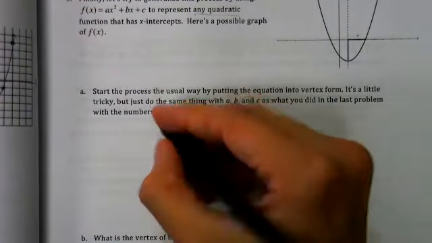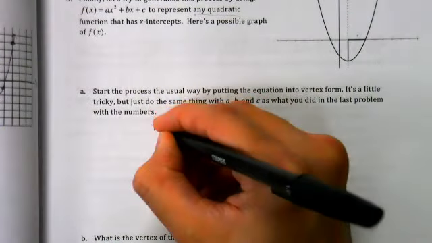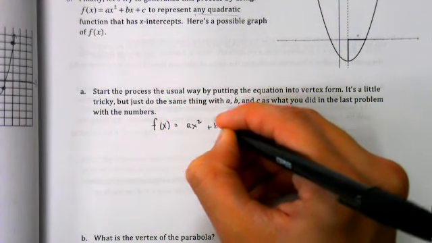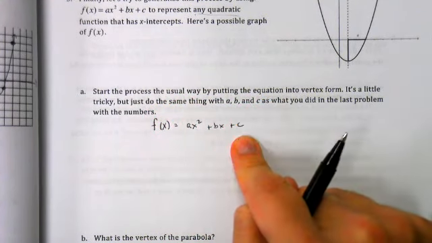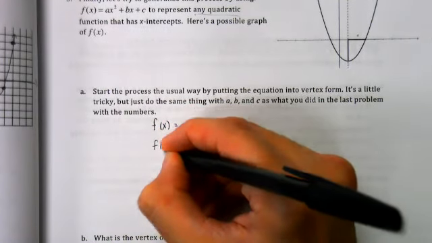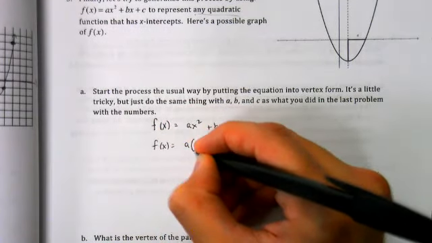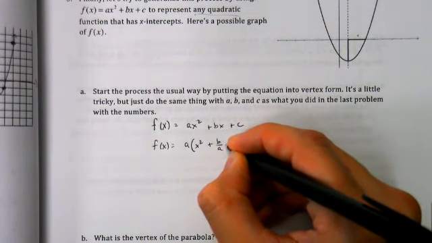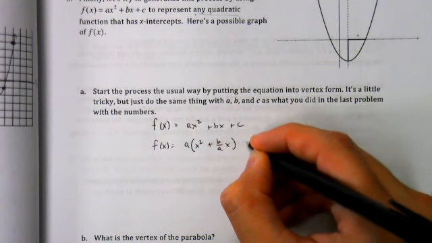pause the video, and make sure you're understanding all the steps, okay? So if we have f of x equals ax squared plus bx plus c, the first thing that we did before was we factored out a from these two. So that's what we're going to do. We're going to factor a out. That's going to give us x squared, and that's going to give us b over a x like this, plus c.